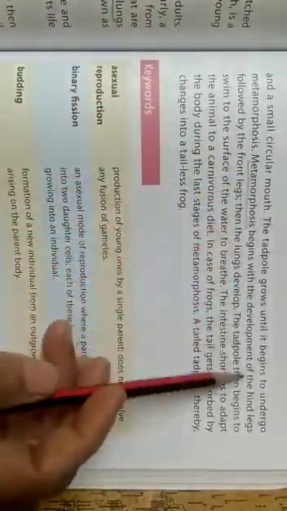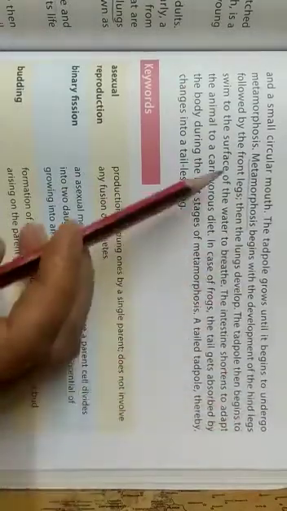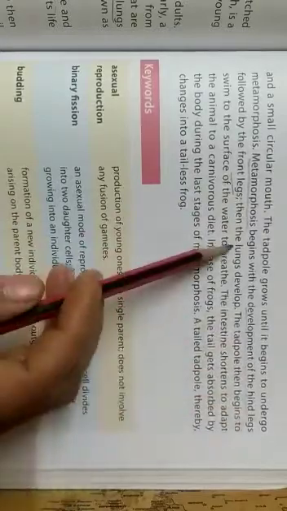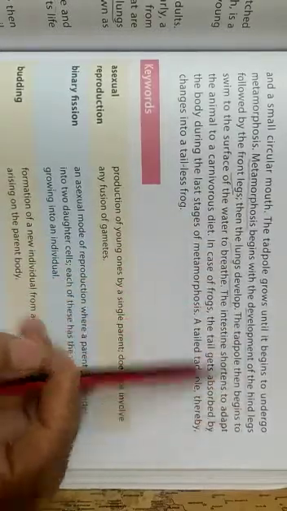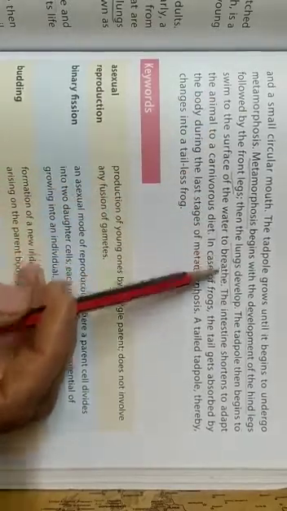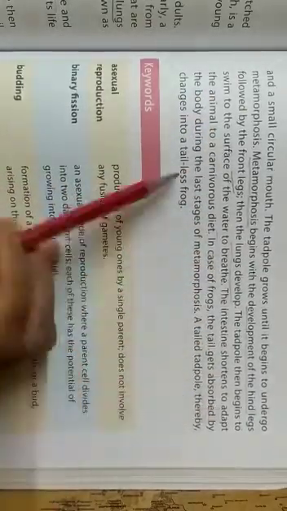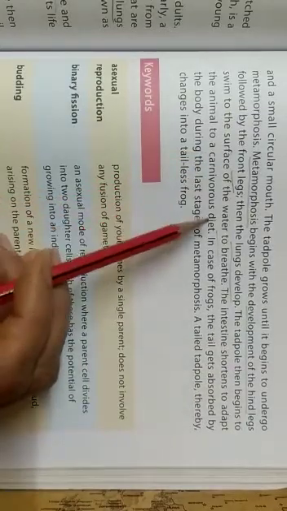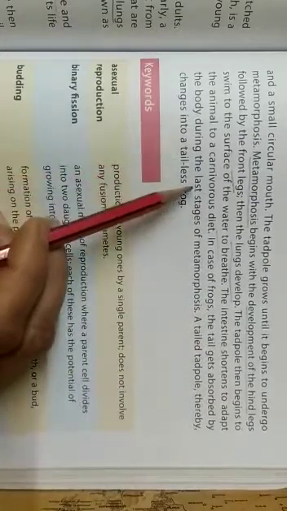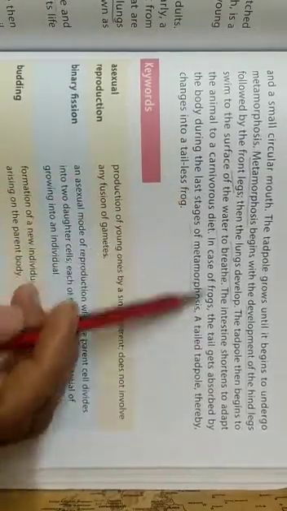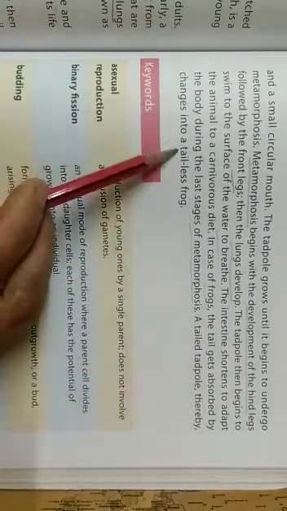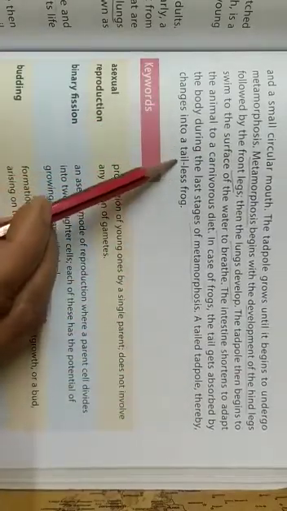Metamorphosis begins with the development of hind legs, followed by the front legs. Then the lungs develop. The tadpole then begins to swim to the surface of the water to breathe. The intestine shortens to adapt the animal to a carnivorous diet. In case of frogs, the tail gets absorbed by the body during the last stage of metamorphosis. A tailed tadpole thereby changes into a tailless frog.